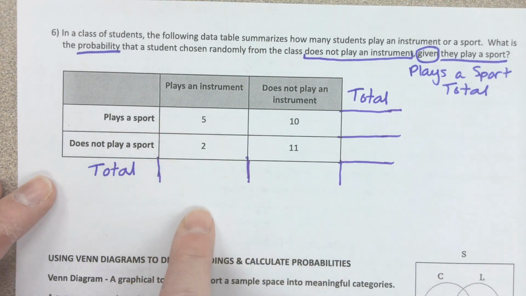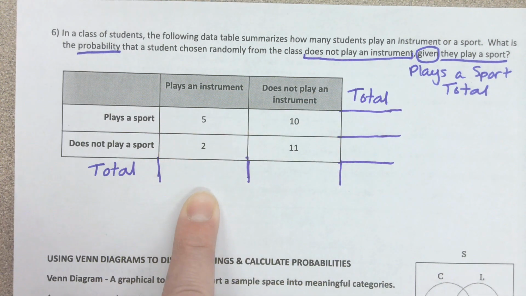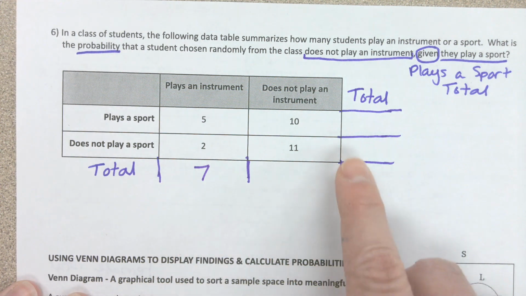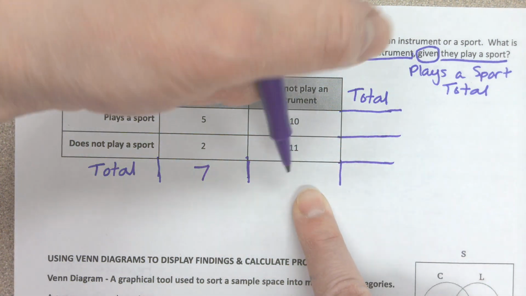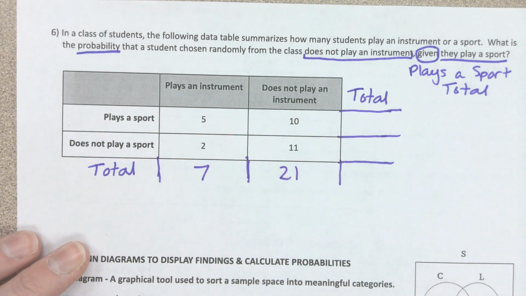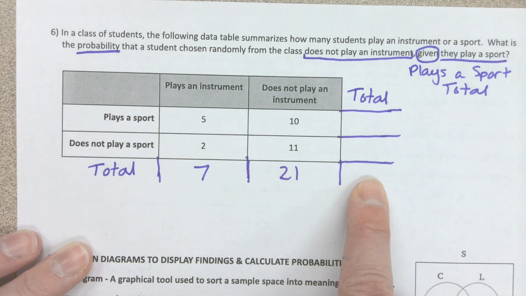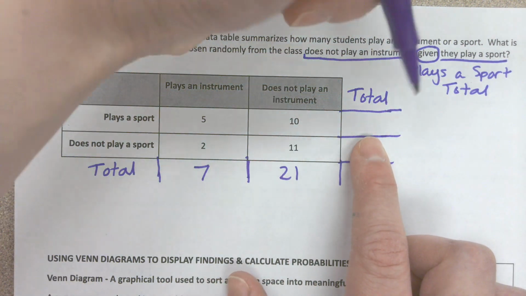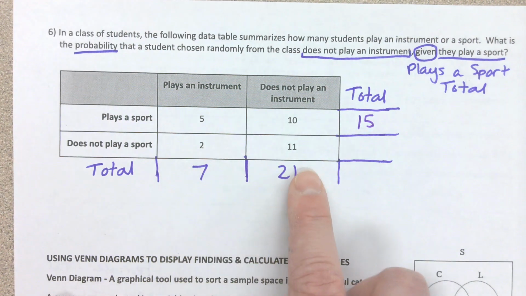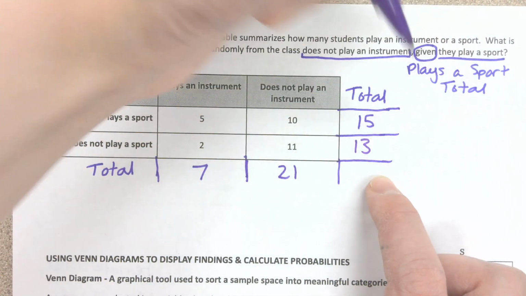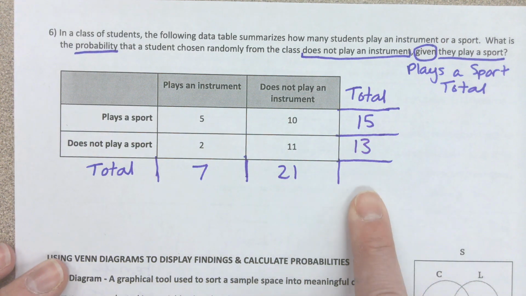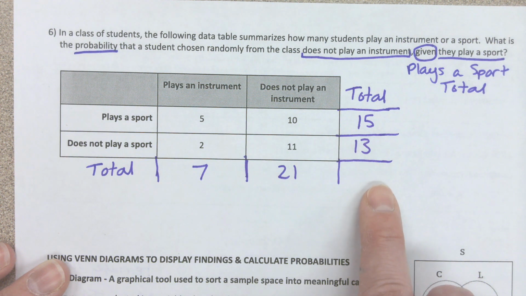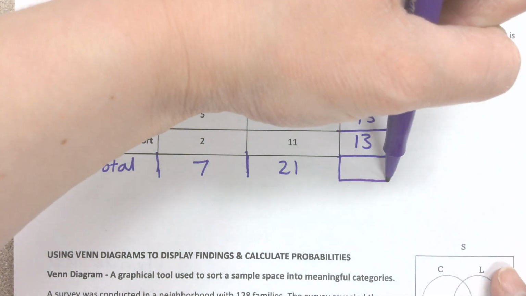Let's start with the vertical totals. 5 plus 2, that's going to give me 7. 10 plus 11, that's going to give me 21. I'll come back to this guy here in a sec. I'm going to go across now. 5 and 10, that's 15. 2 and 11, that's 13. Don't forget about this number here, the total of the totals. It's really important.